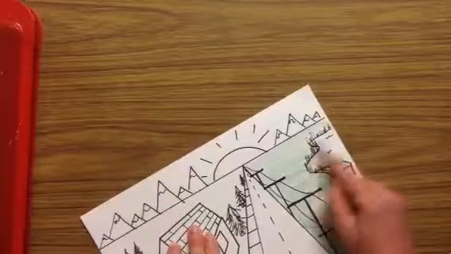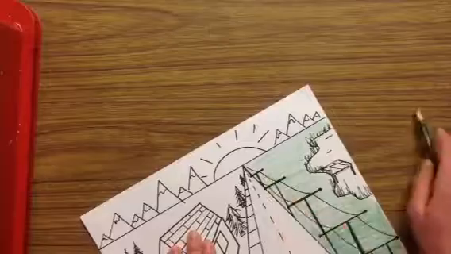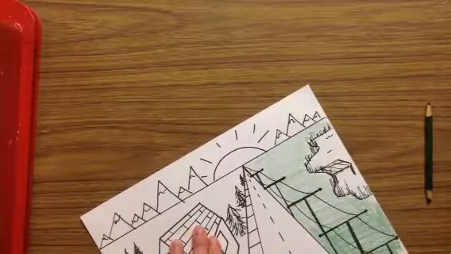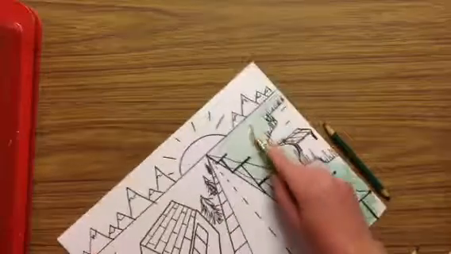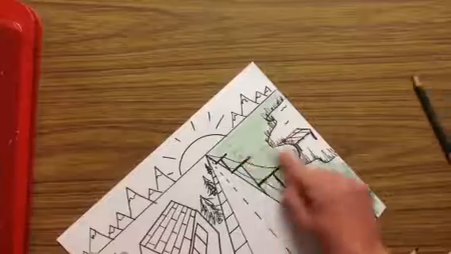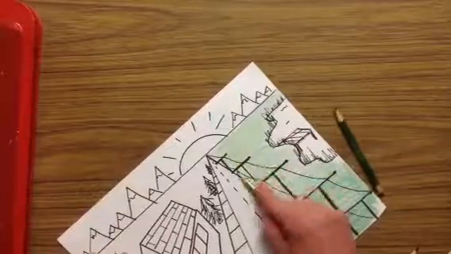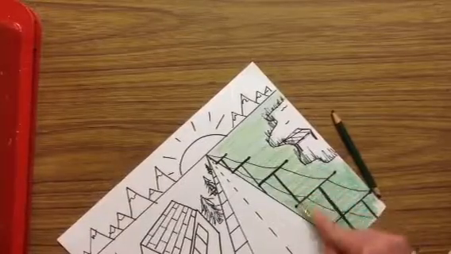So color mixing is taking colors that are next to each other on the color wheel and putting them together to make new colors. So I have dark green that I started with. I'm going to mix a little bit of light green in there. And again, light by the horizon line because it's so far away, and darker and darker and darker as I get towards the bottom.